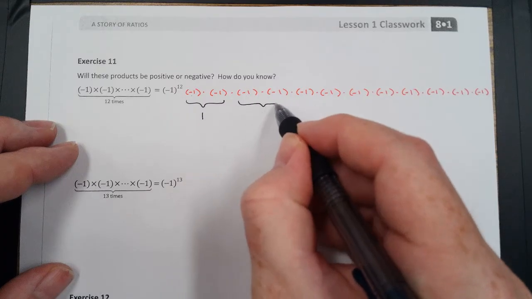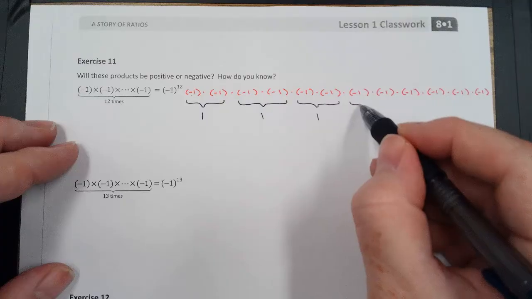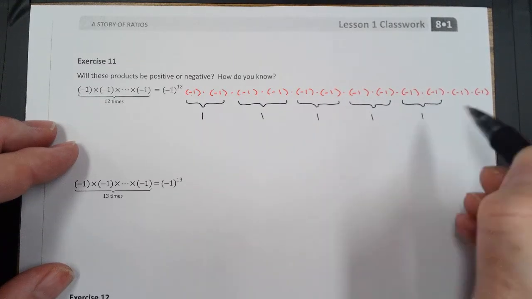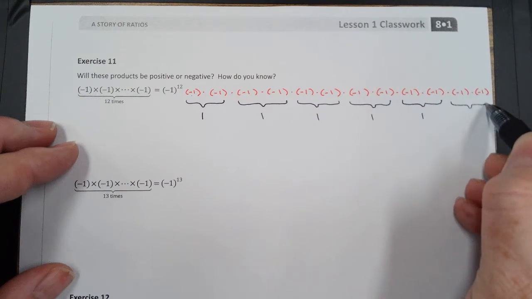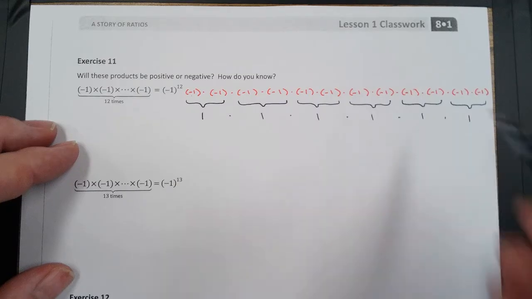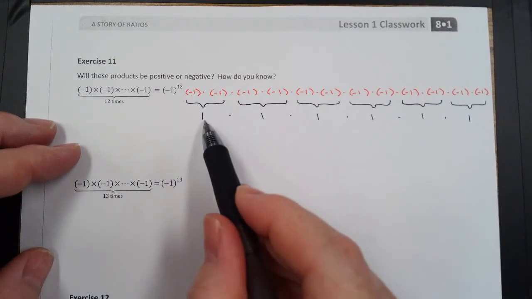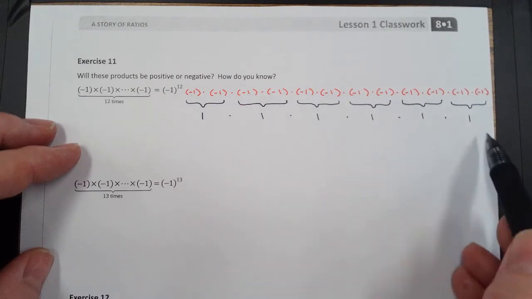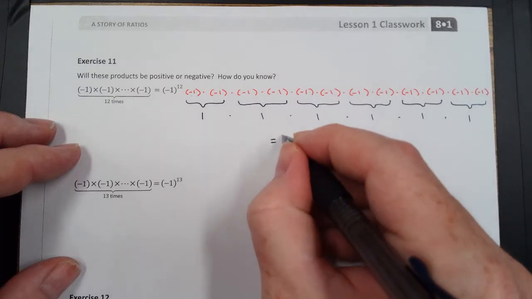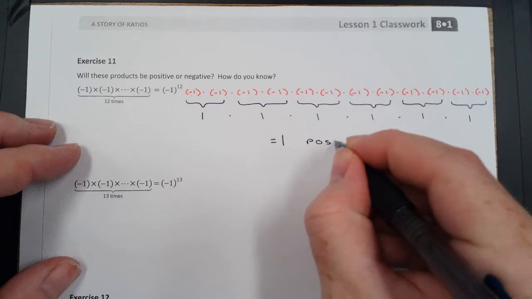So these two together will make 1, and these two will make a 1. So all the negatives went away. Now we can just do 1 times 1 times 1 times 1 times 1 times 1. You get the answer is going to be a positive 1. So this one is going to be positive.